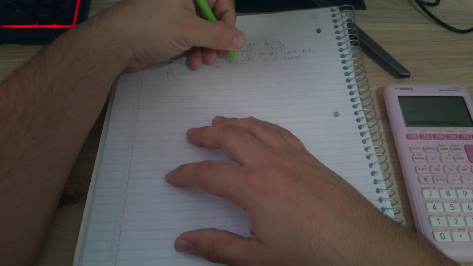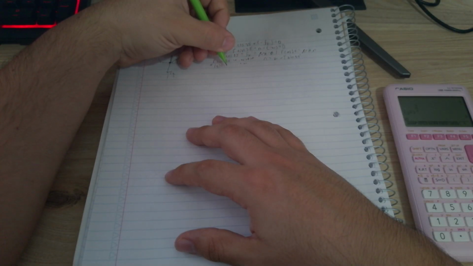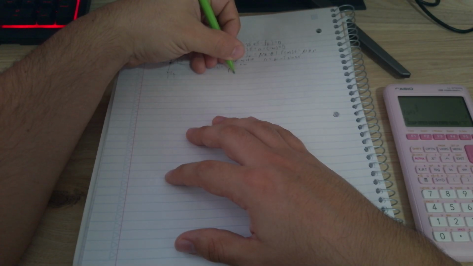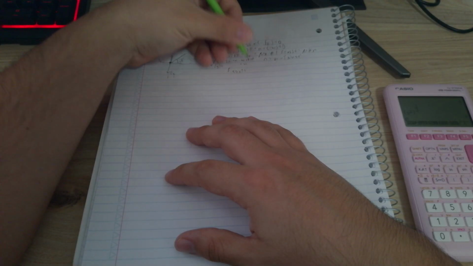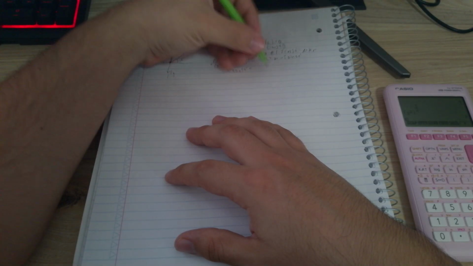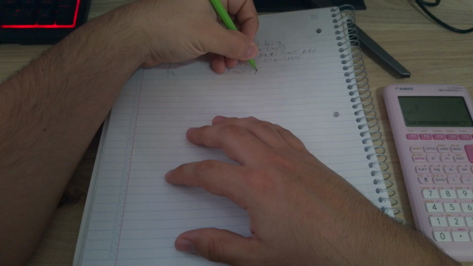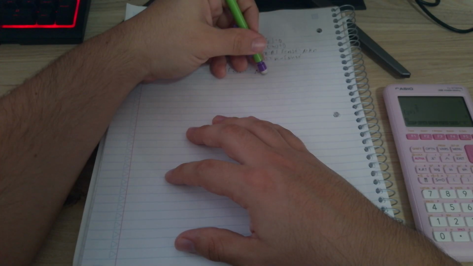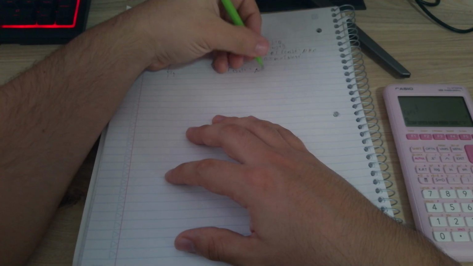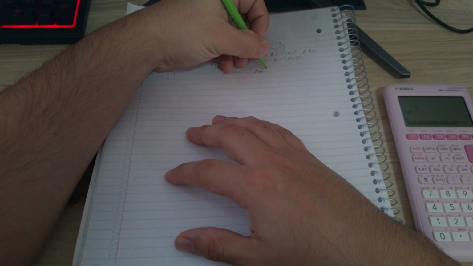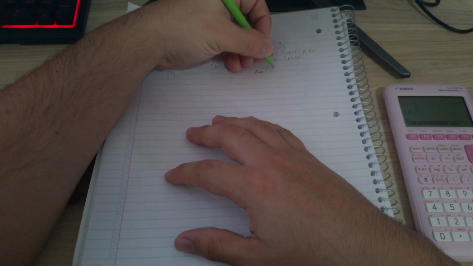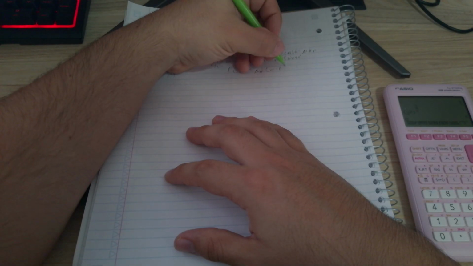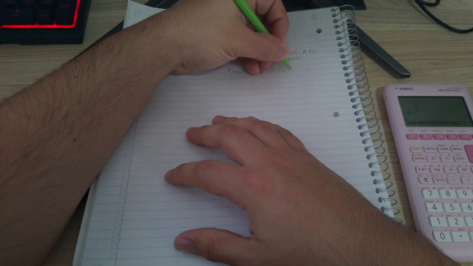Then we can relate these two: t cosine 20 degrees is equal to our kinetic coefficient multiplied by the weight minus our t sine.